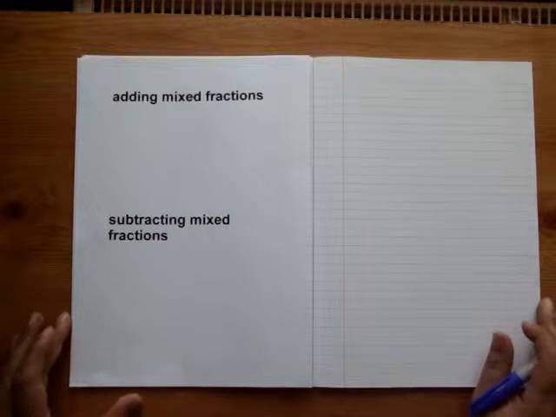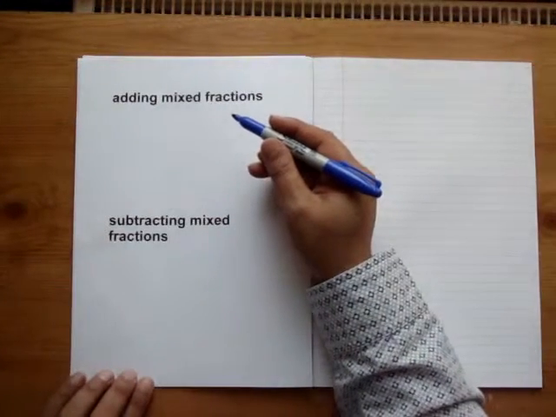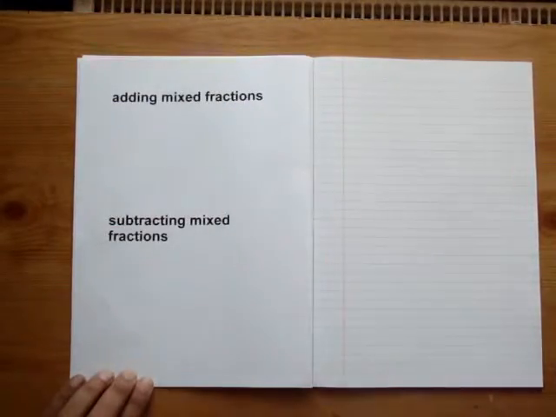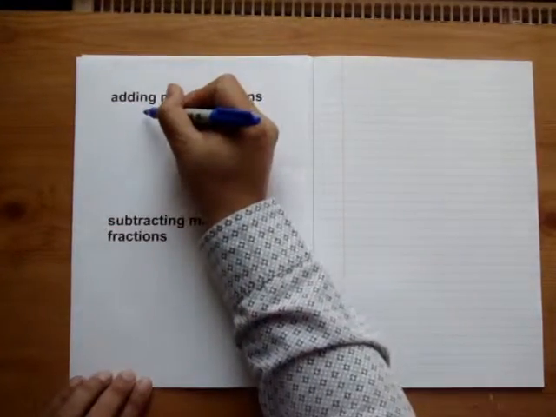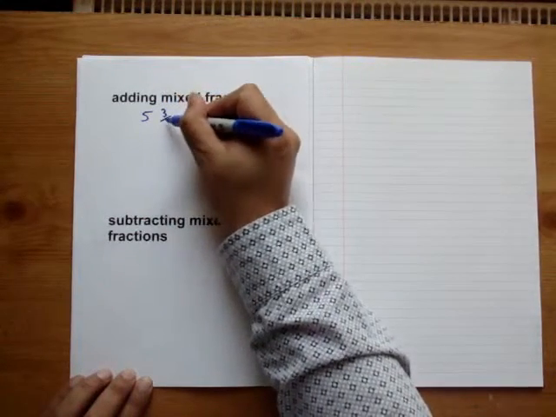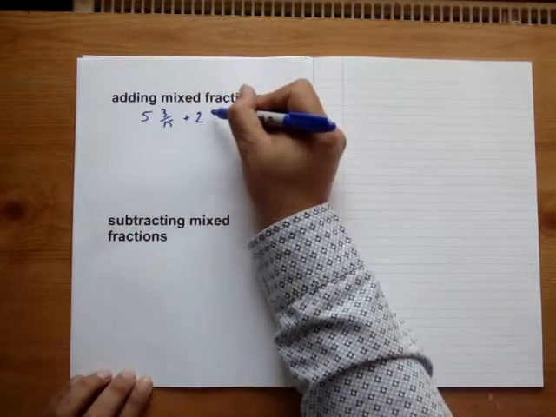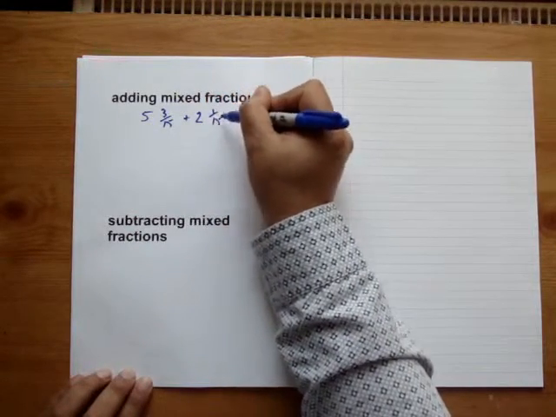Now, operations on mixed fractions. There are various techniques that we can use. Well, the techniques that I'm going to show you here work for all mixed fractions. When we're adding mixed fractions, what we do is first of all we add the integers or the whole numbers. So for example, 5 and 3/15 plus 2 and 1/15.